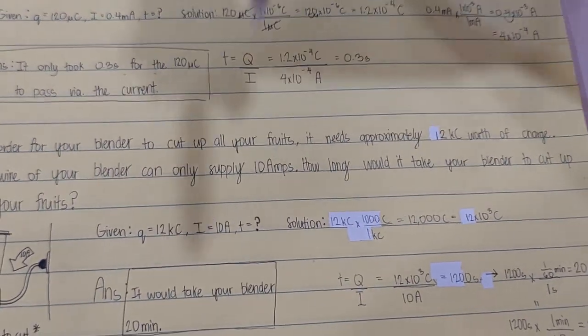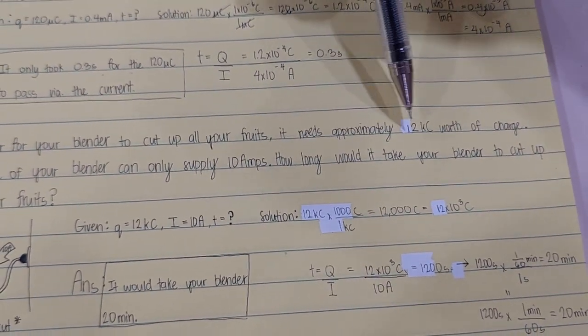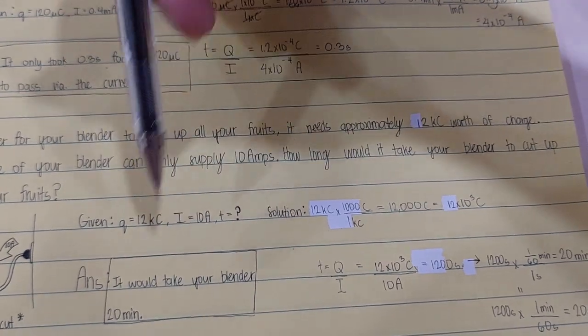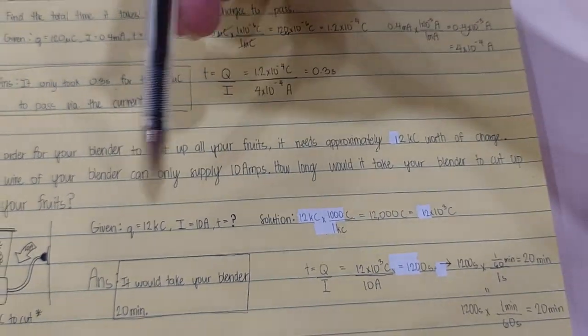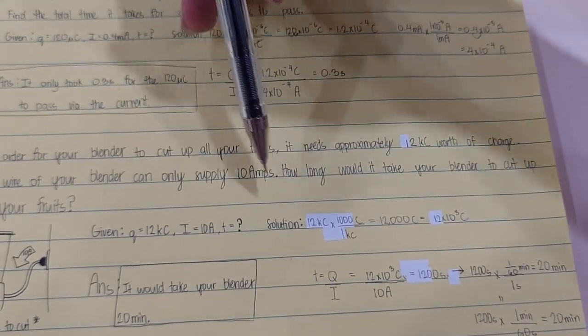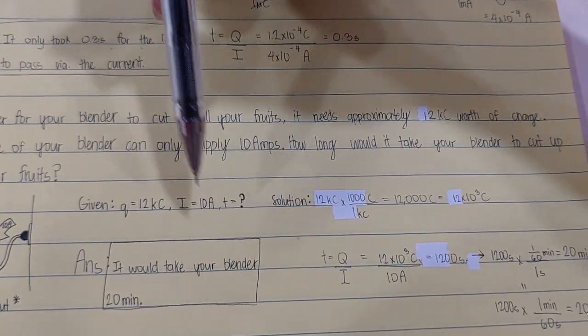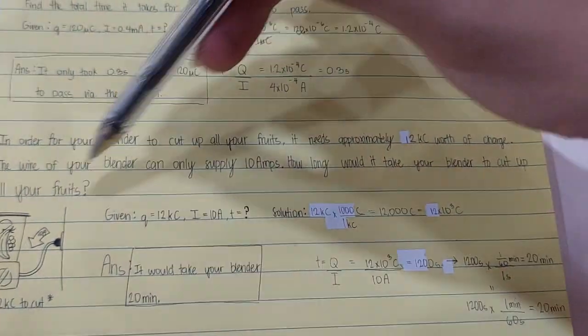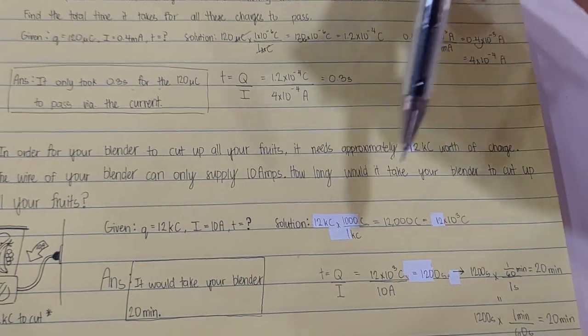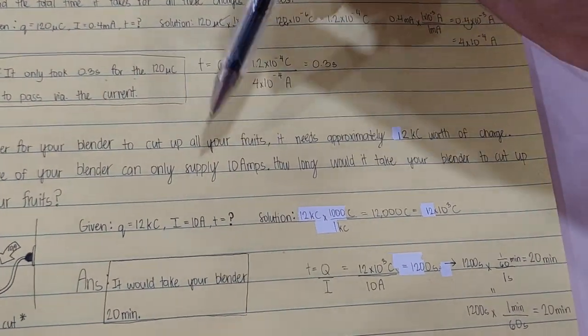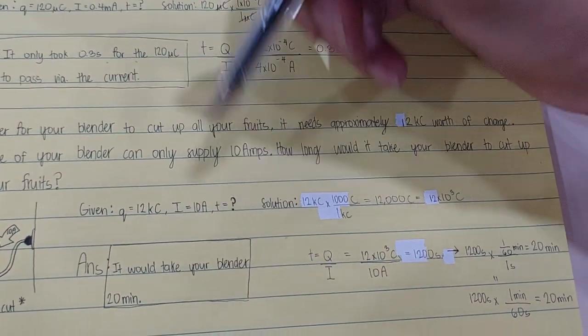First, our given. We're told that the charge that we need to meet is just 12 kilocoulombs. And the current of our wire can only supply 10 amperes, and therefore our current is 10 amperes. It also asks for the time. How long would it take, or what's the time it would take for the 12 kilocoulombs to be reached? So our time is still unsolved.